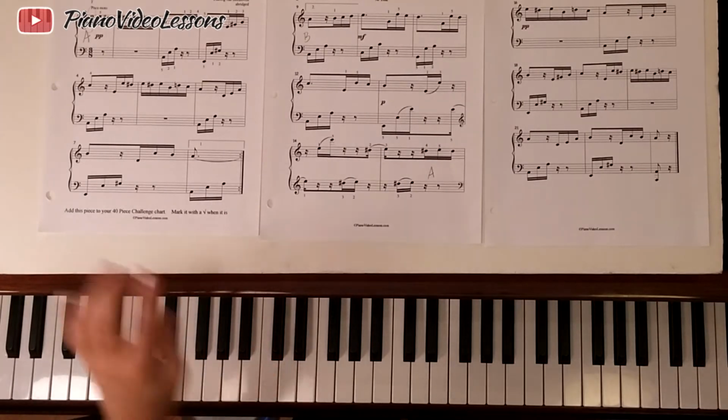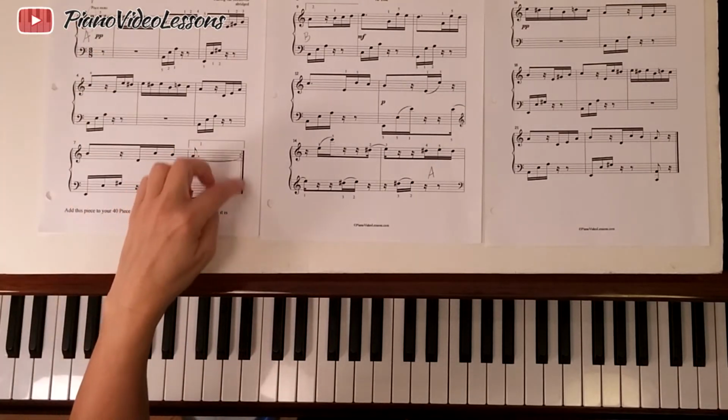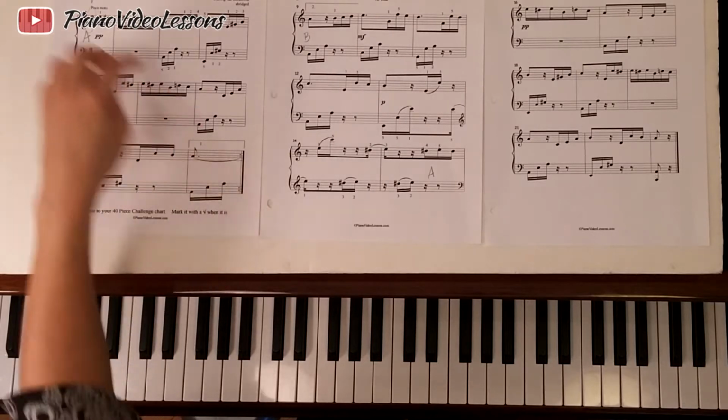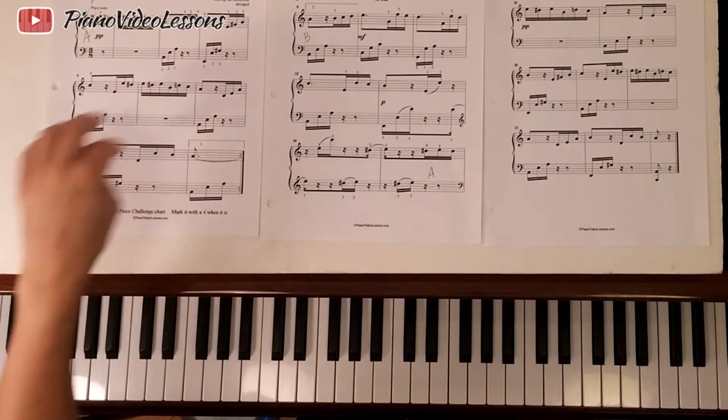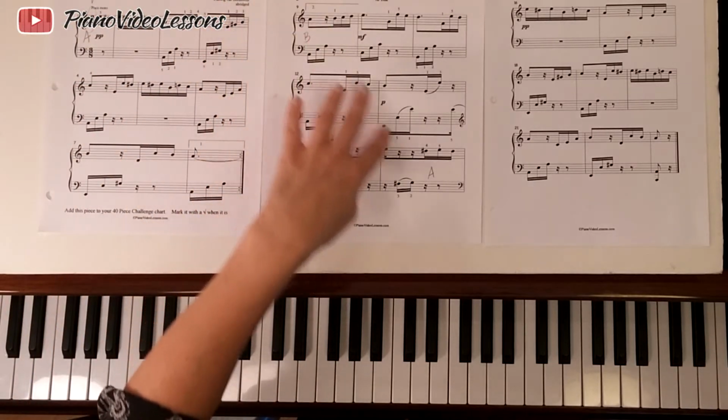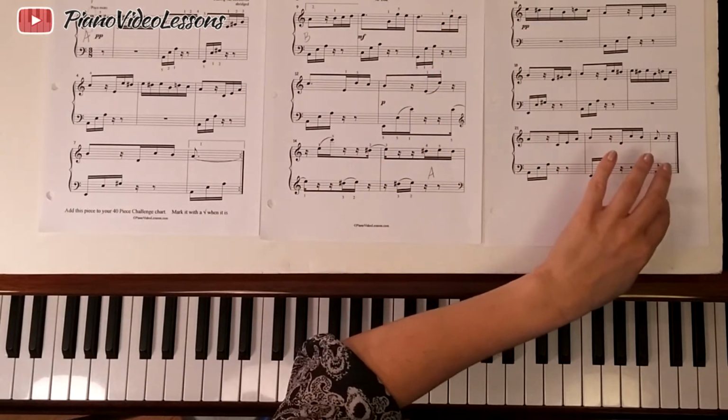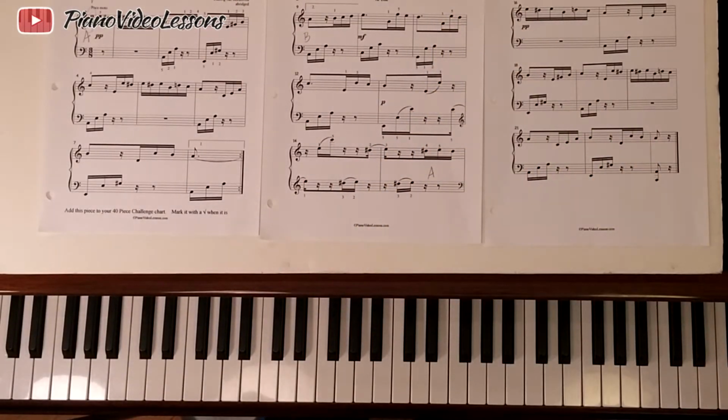And then we can see here that section A has a repeat sign at the end. So the first time we play it, we're going to repeat. And then we're going to come through and hop over to the second section and play through to the end. And then we're going to just quickly have a look at the rhythm.